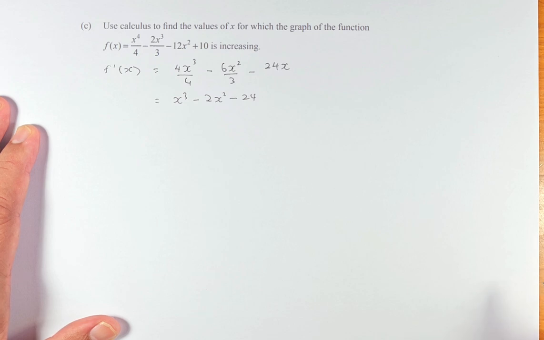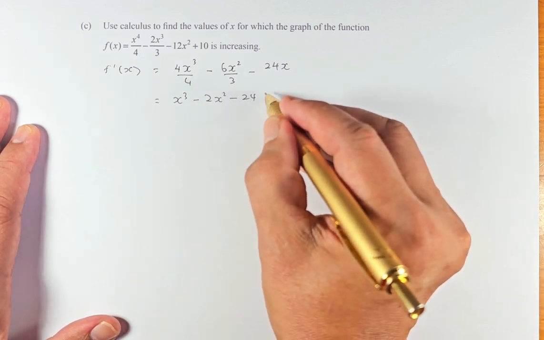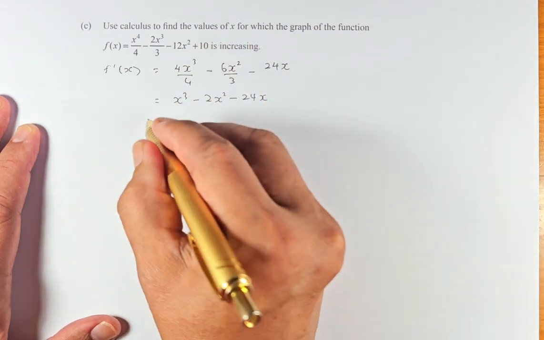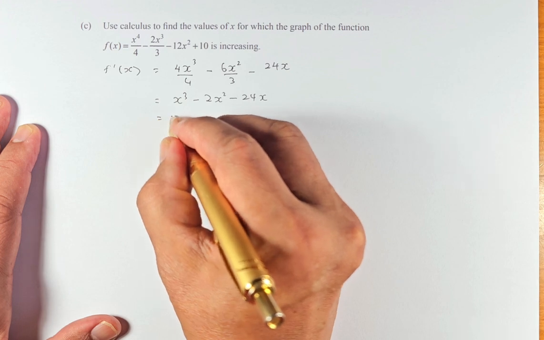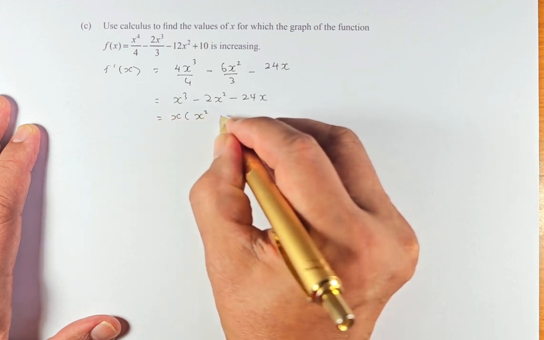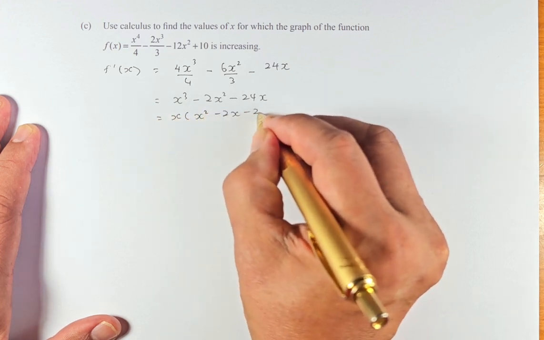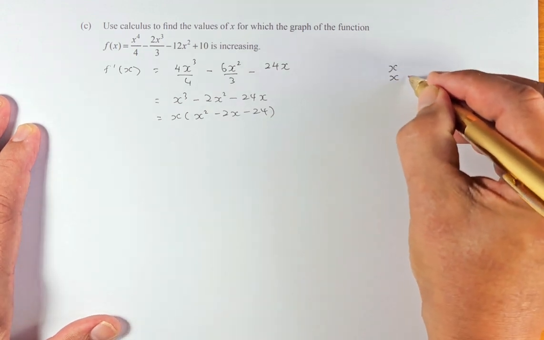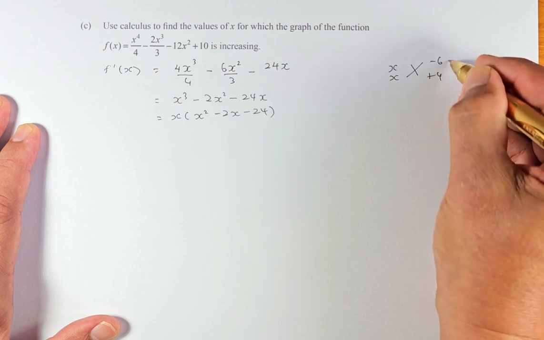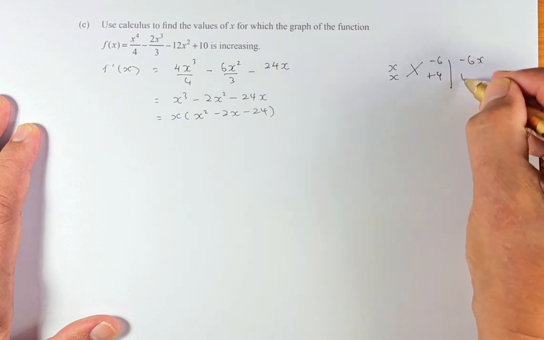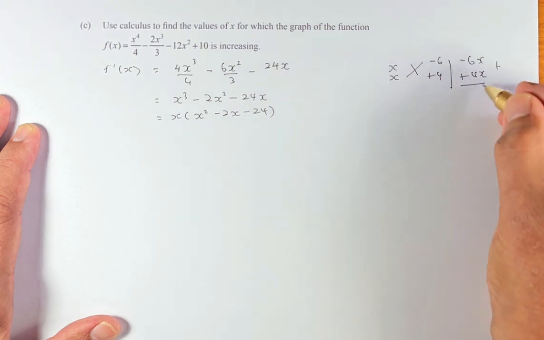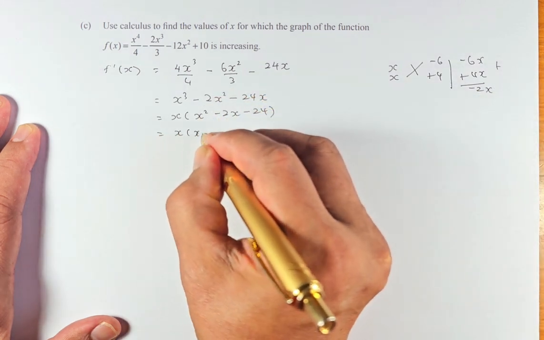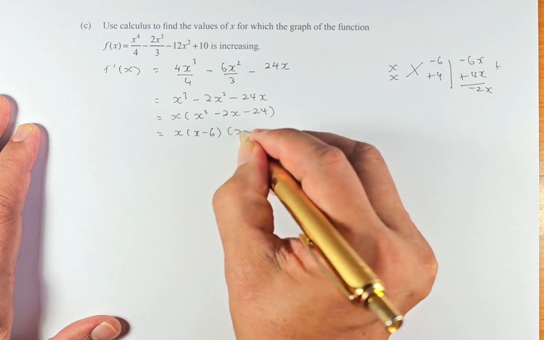Now we're going to factorize this to find the value of x. x is a common factor, so x(x^2 - 2x - 24). If you factorize this, x and x, minus 6 and plus 4, gives minus 6x plus 4x, which adds up to minus 2x in the middle. So the answer is x(x - 6)(x + 4).